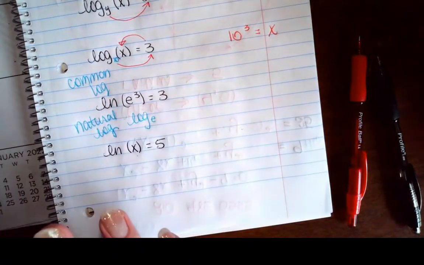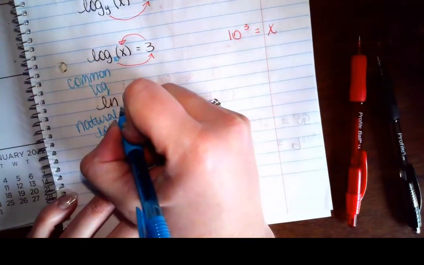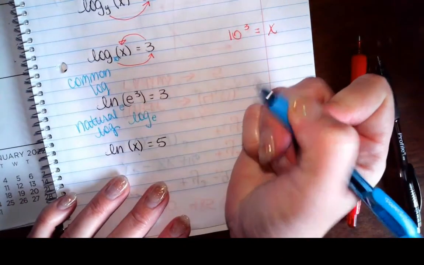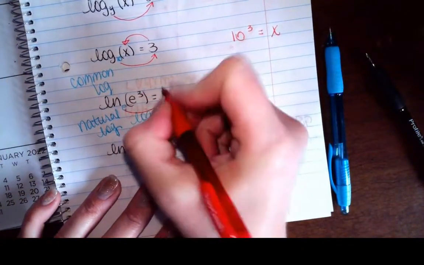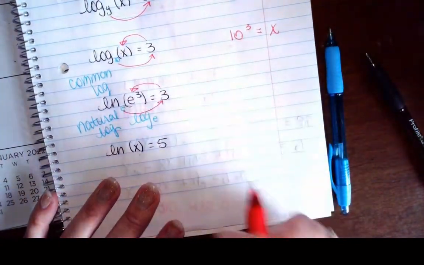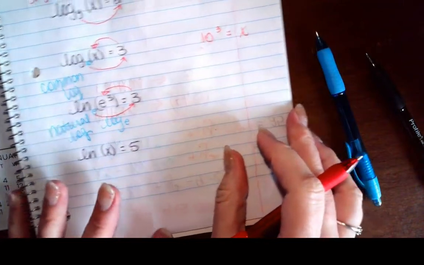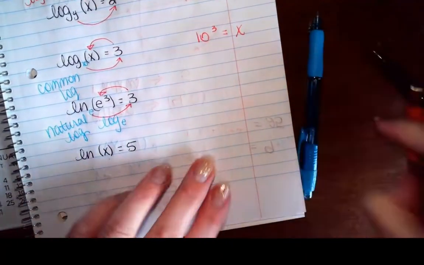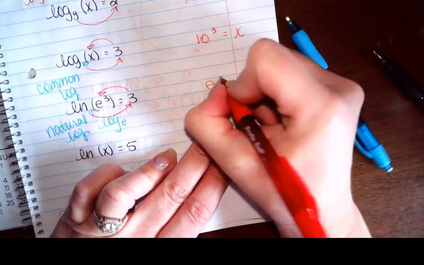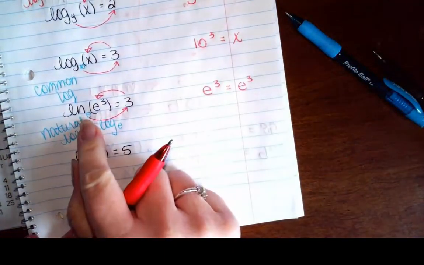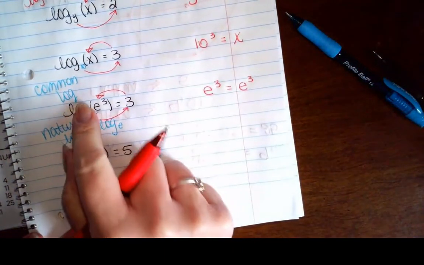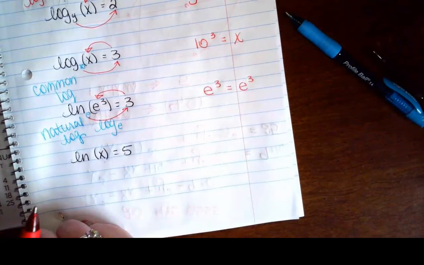So you're still in log world. It's still a logarithm, but we're just practicing. It's implied that your base is e. I'm going to do my backward circle. So I'm going to take e to the third power equals e to the third power. Looking at that, again, don't simplify anything. We'll say e to the third equals e to the third. So the natural log of e to the third is 3.